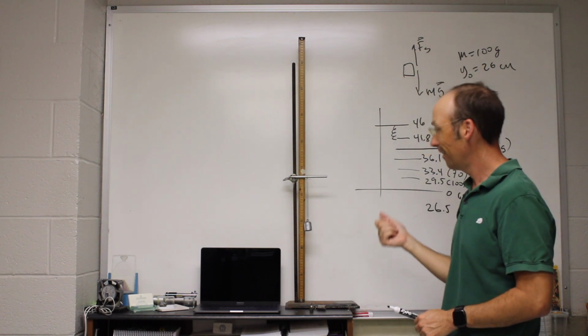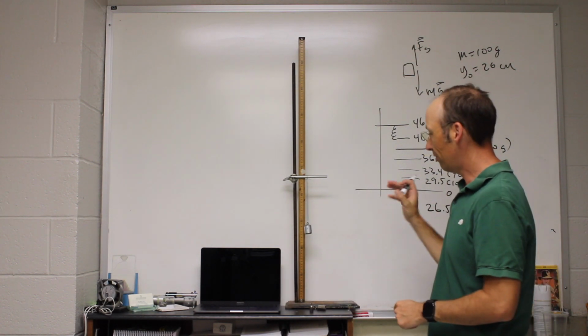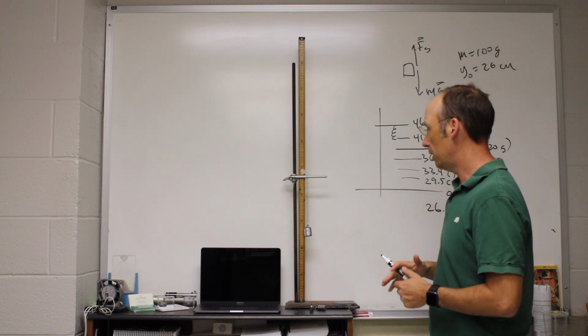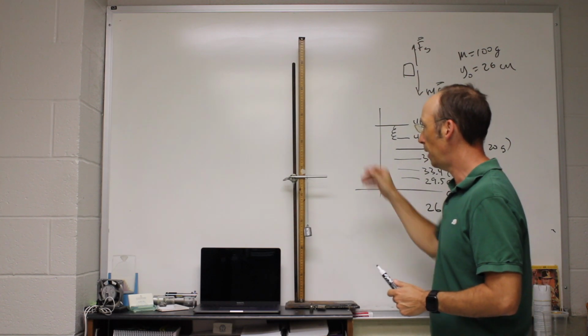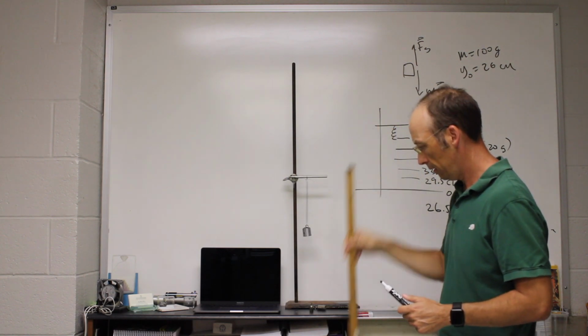Look at that. Okay, so it's oscillating up and down. That one, it kind of stopped. I'm going to move the meter stick, and we'll do it again.